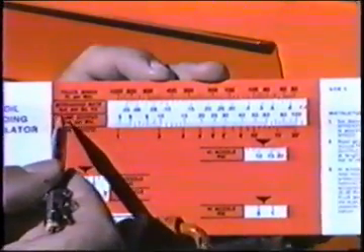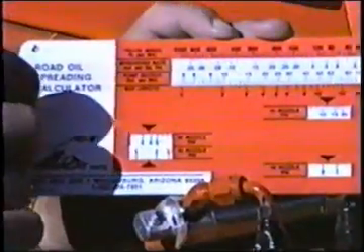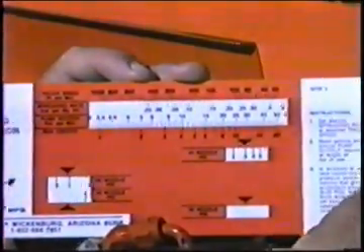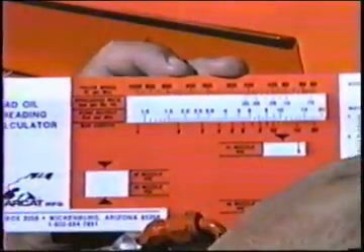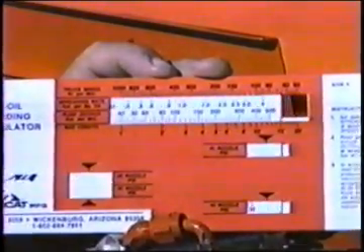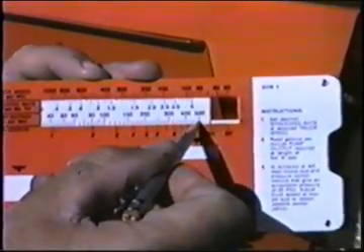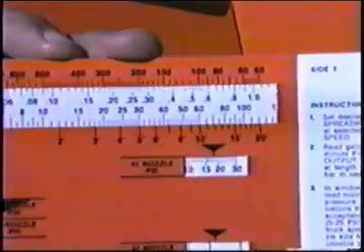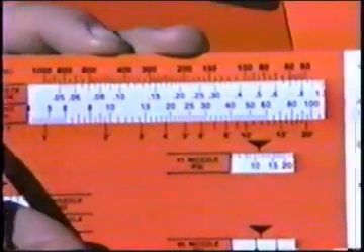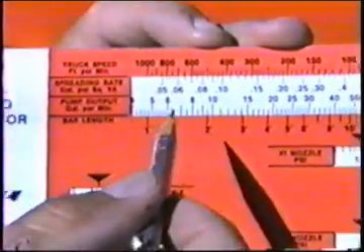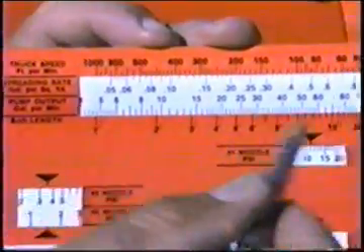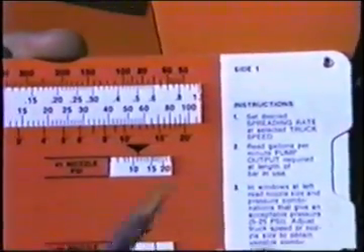The next scale is pump output in gallons per minute, and it starts clear down at 1 gallon per minute and goes up through 500 gallons per minute. The next scale is the bar length, starting at 1 foot up through 20 feet.